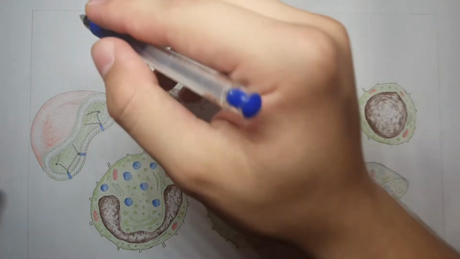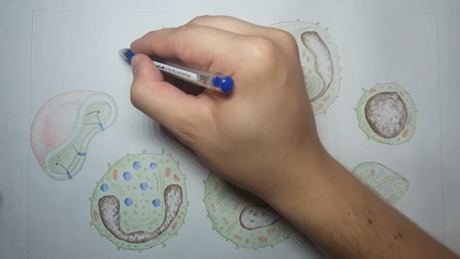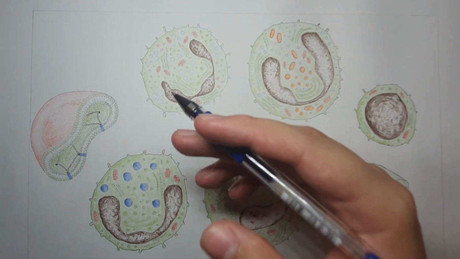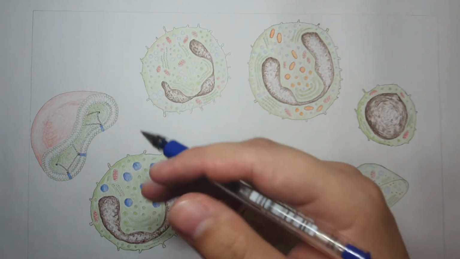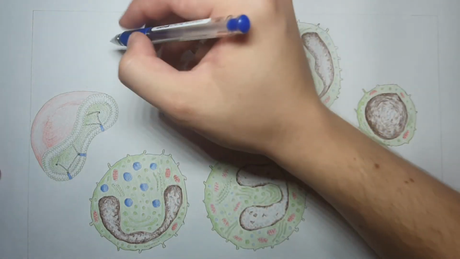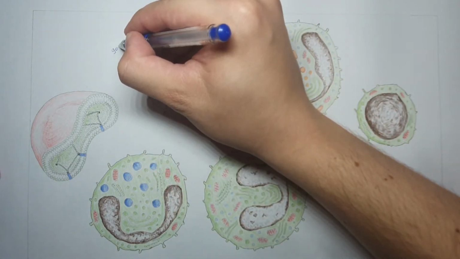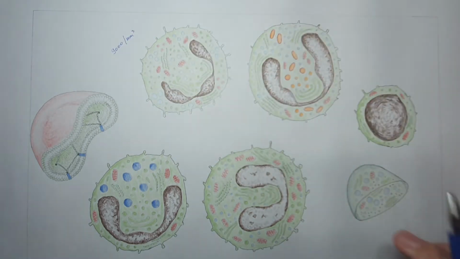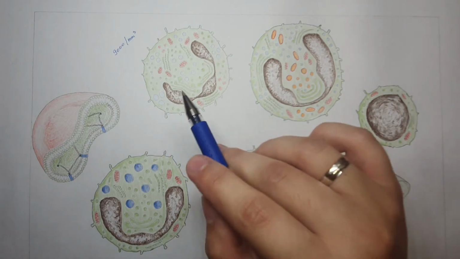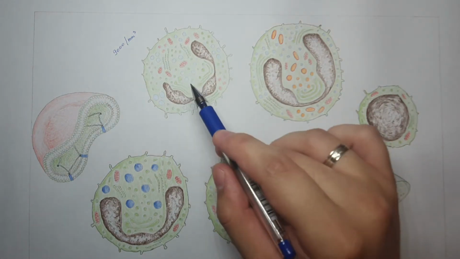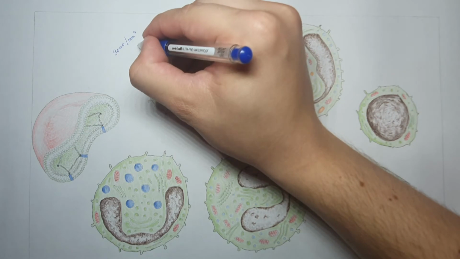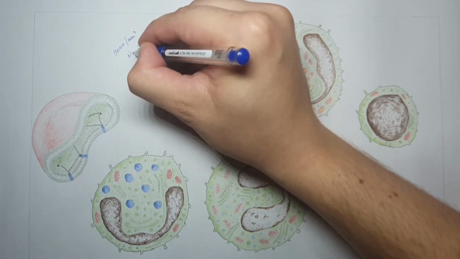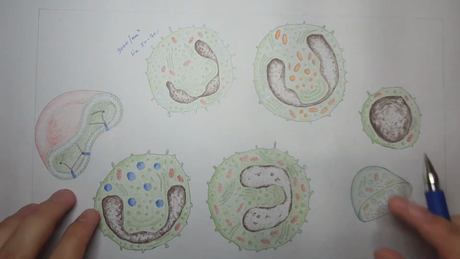Normally, in humans, the maximum number of leukocytes you can have in a cubic millimeter of blood is about 9,000 to 10,000. Of that, 50 to 70% are neutrophilic granulocytes, or neutrophils.